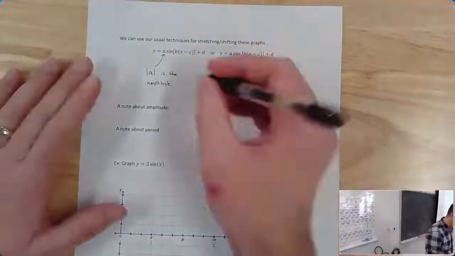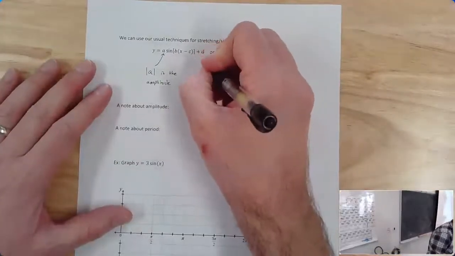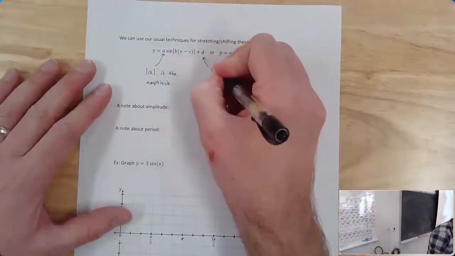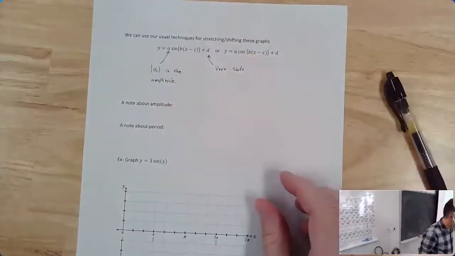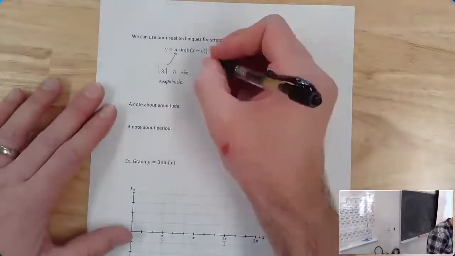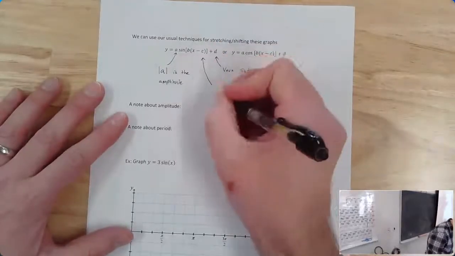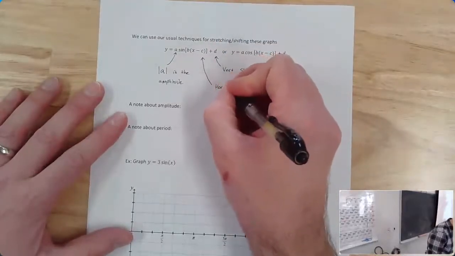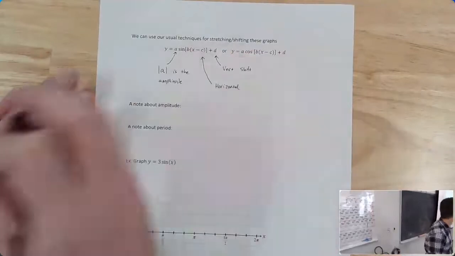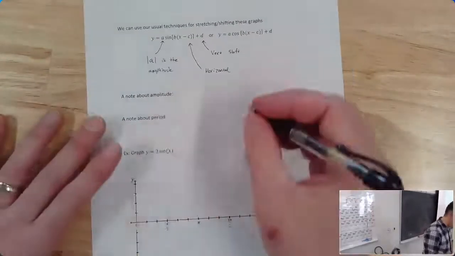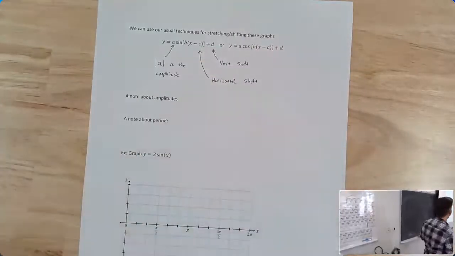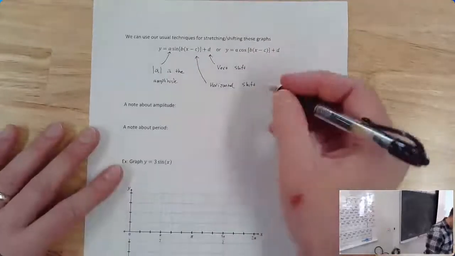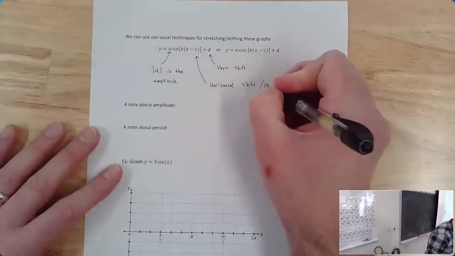Let's talk about what D is going to be here. D is just a vertical shift. C is just a horizontal shift, also called a phase shift. The reason we probably use that language is because we think of sine and cosine having kind of a phase as opposed to just a horizontal shift. So a horizontal shift, also called a phase shift.